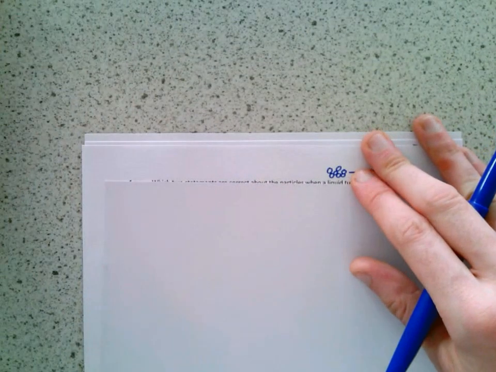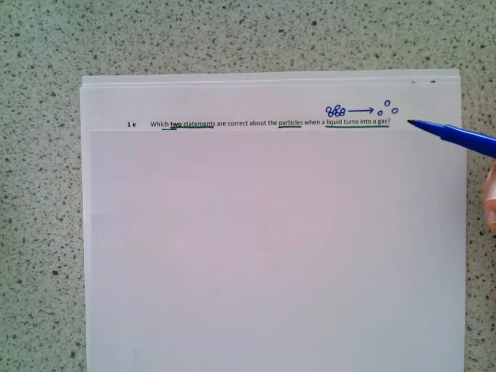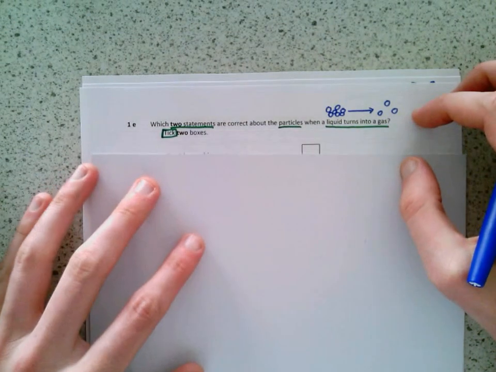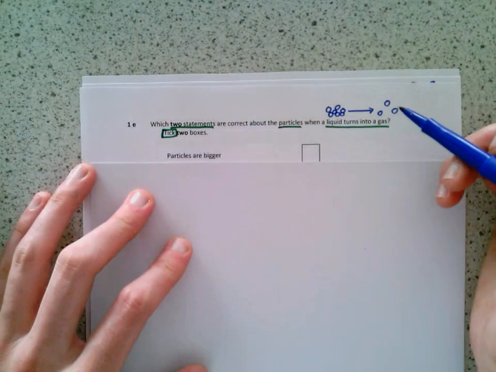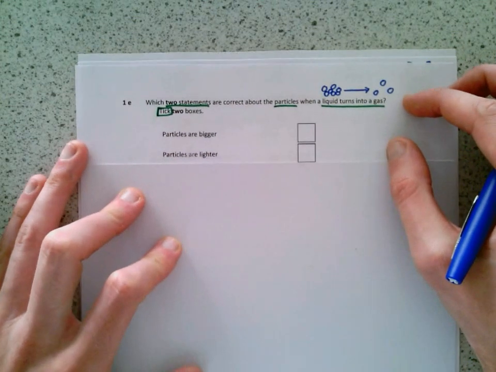Okay, next up, which 2 statements are correct about the particles when a liquid turns into a gas? And I've just drawn that little diagram there just to help my memory. Tick 2 boxes. The particles become bigger. No, the particles are staying the same size. The particles are lighter. No, they have the same mass.